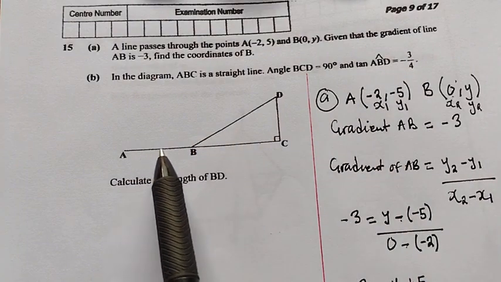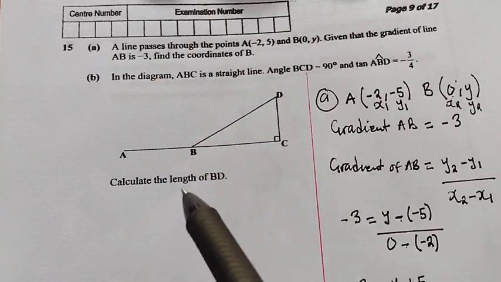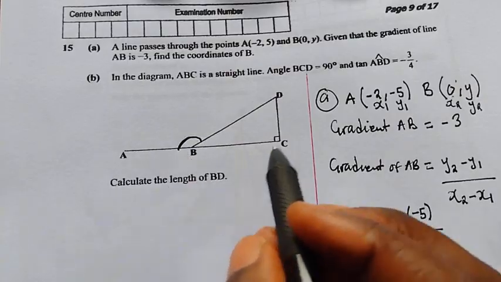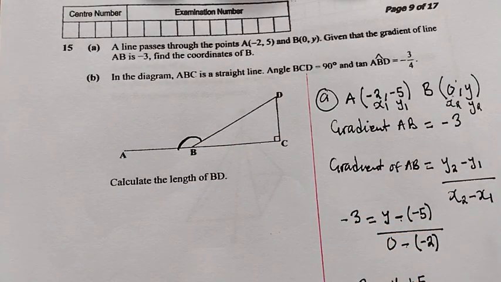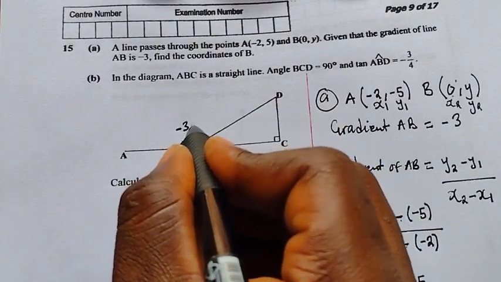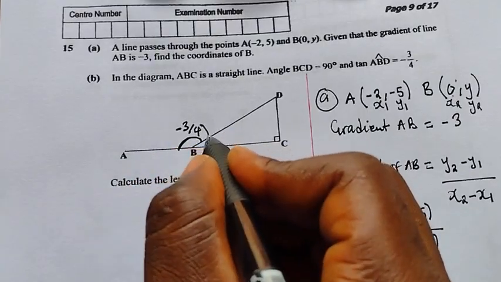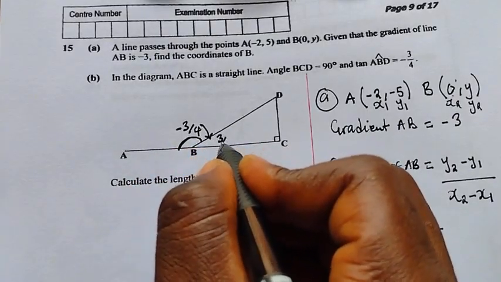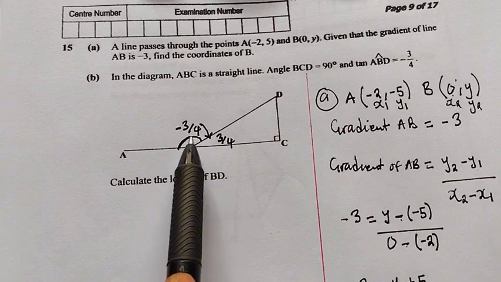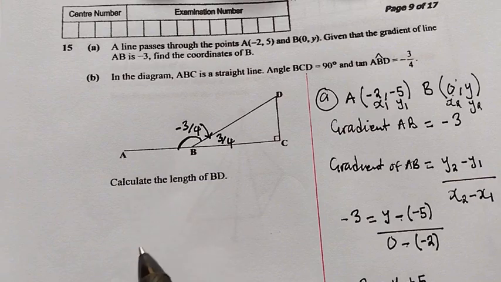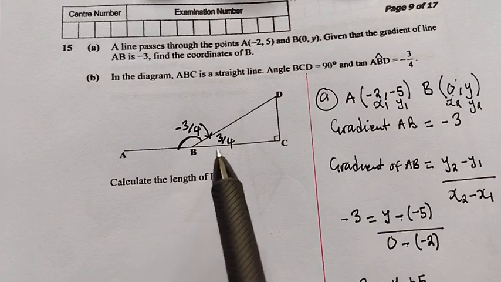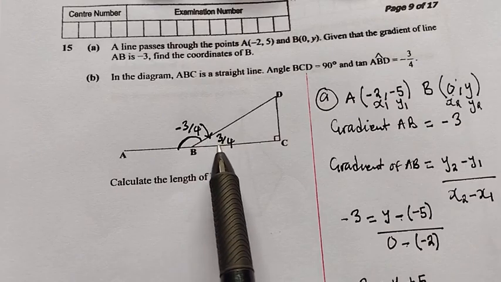So tan ABD. Here you must know that the angle is outside here, that's why it's even having a negative. So this tan, which is the angle outside here, is negative 3 over 4. When we take it inside now, it's going to be 3 over 4. It will be a positive. Here tan was either in the second or the fourth quadrant, where tan is negative. So when you take it back inside here, it becomes a positive angle.